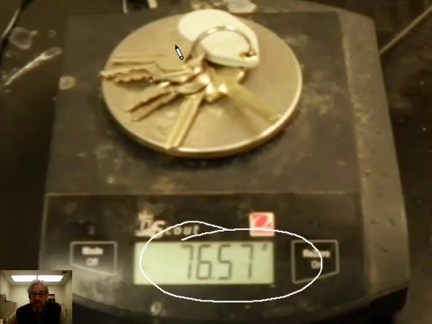The balance really doesn't measure mass. It measures weight. This set of keys, or whatever's on the pan of the balance, pushes down on a little sensor here, and it measures how much force gravity is exerting on that sensor. So it measures weight, but it converts it into mass. You can use weight to determine mass because they're proportional to each other as long as your weight and mass are measured at the same location. For example, if I take this balance to the moon, that reading is going to be different, even though the mass of the keys would really be the same, because the weight would change.